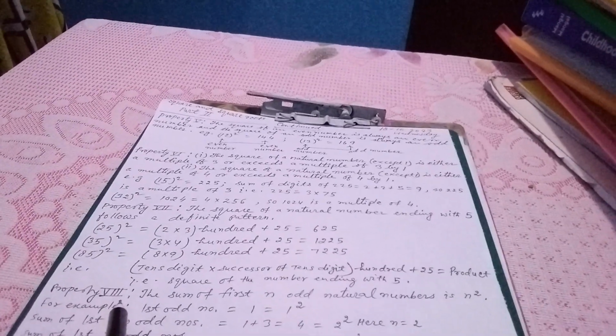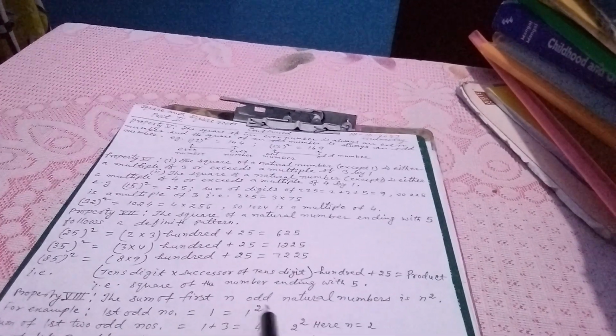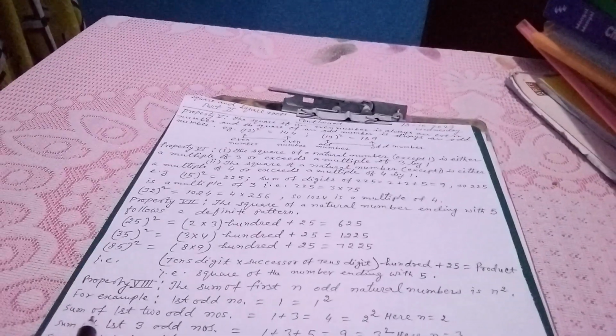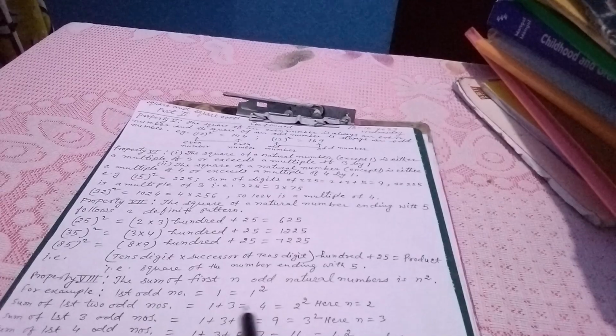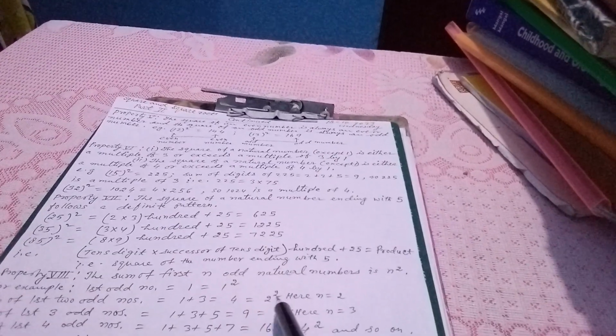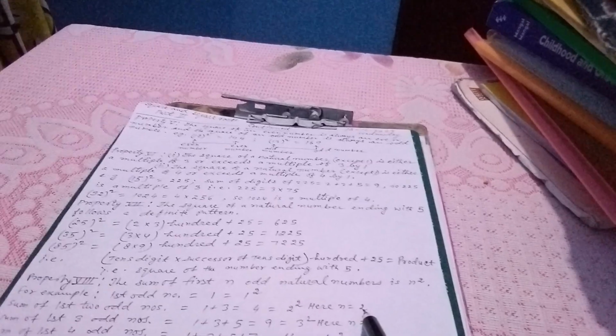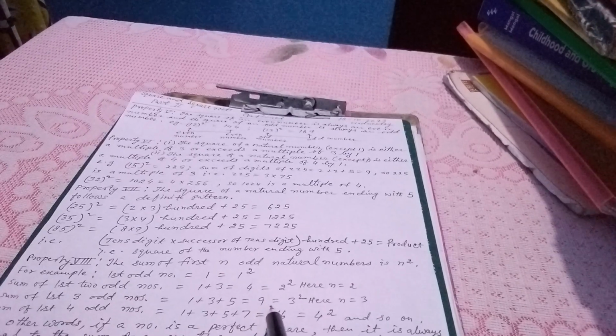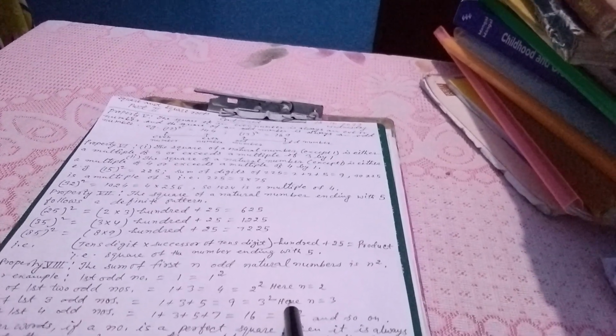Okay, now property 8 says the sum of first n odd natural numbers is n square. For example, the first odd number is 1 and 1 square is also 1. Now the sum of first two odd natural numbers equals 1 plus 3, that is 4, that is equal to 2 square. So here n is 2. The sum of first three odd numbers is 1 plus 3 plus 5, all these are odd numbers. That is equal to 9. So that is equal to 3 square because here n is 3.